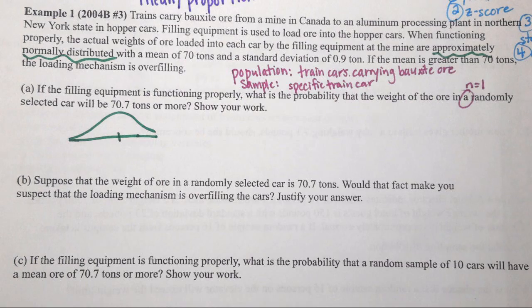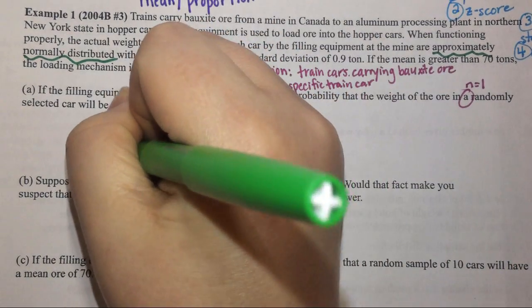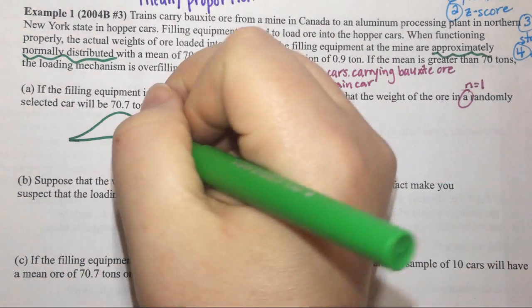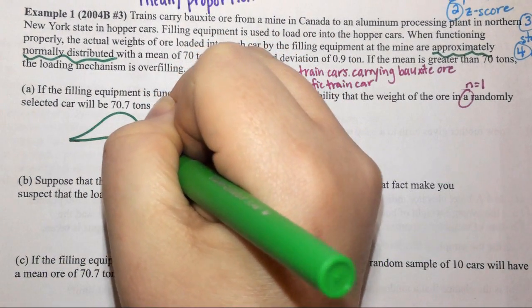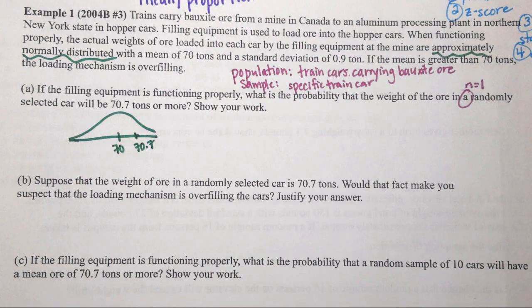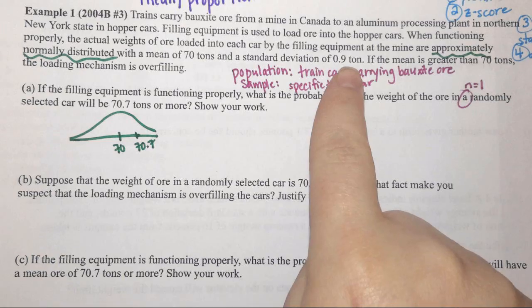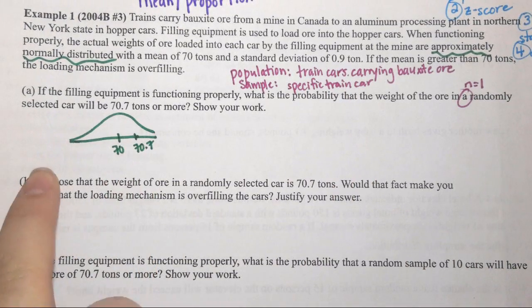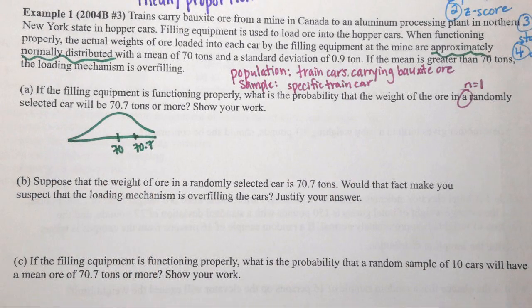So it tells us in the problem, what is the mean? 70. And what are we curious about? Of it being more than that. Now, at least me and Mackenzie, we're on that empirical rule, so I would have probably tried to do 70 plus 0.9 is 70.9 and subtracted by that to see if it fit within one standard deviation, but I can't because that's not going to work.